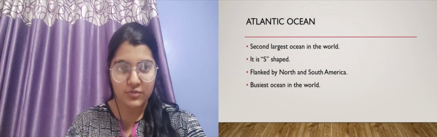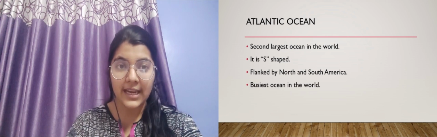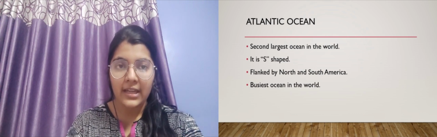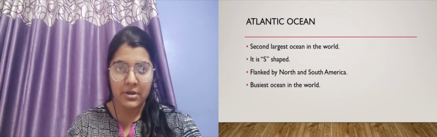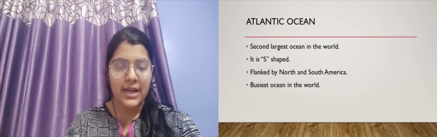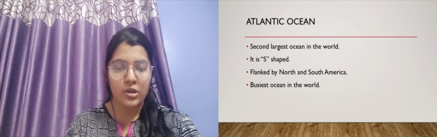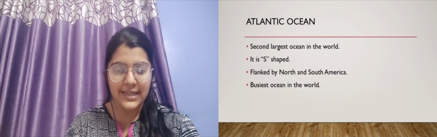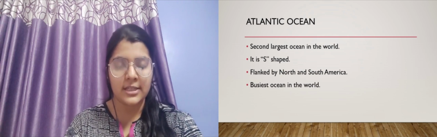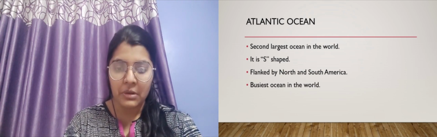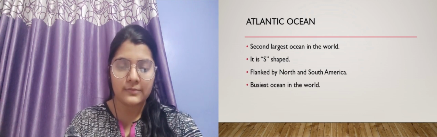So the next one which we have is Atlantic Ocean. It is the second largest ocean in the world, and it is S shaped. You need to remember it. It is S shaped and it is flanked, that is surrounded, by the North and South Americas on the western side and Europe and Africa on the eastern side. So again, this is what you need to remember about this Atlantic Ocean.